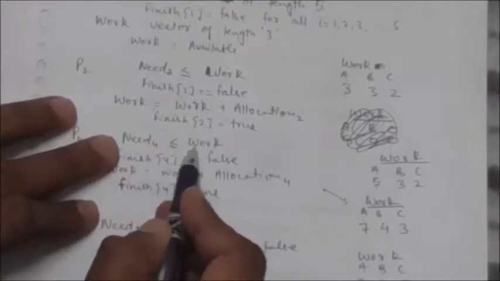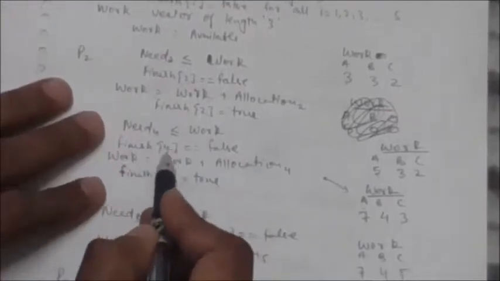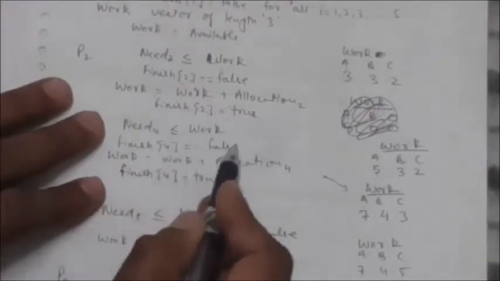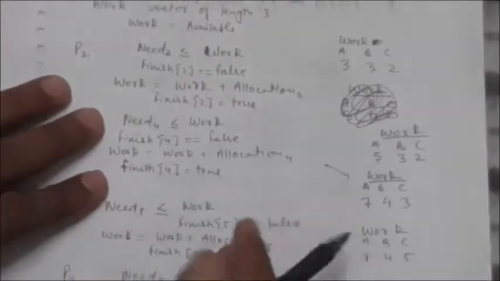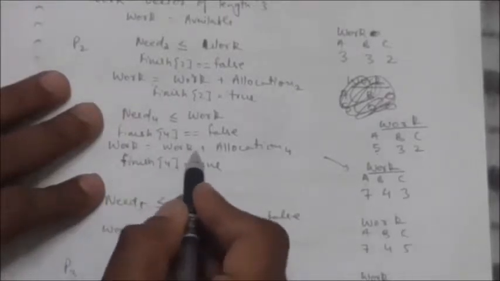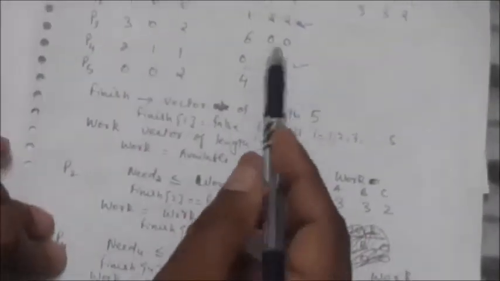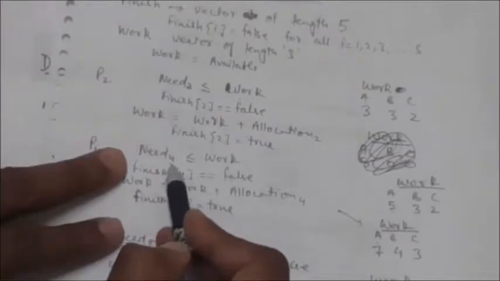You can see that need 4 is less than or equal to work, and finish 4 is equal to false, so these two conditions are satisfied. So we need to update the work vector. To the work vector we need to add the fourth row of the allocation matrix, because we are considering index 4, the fourth row of the need matrix.